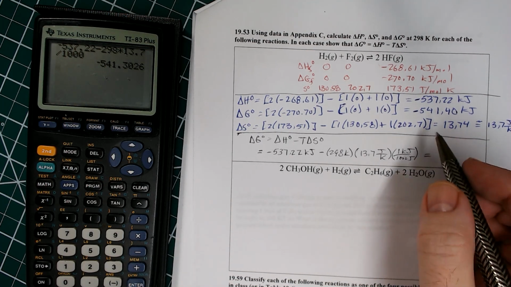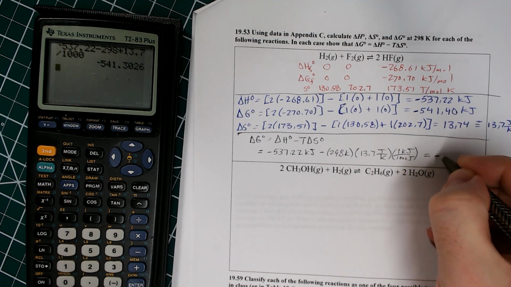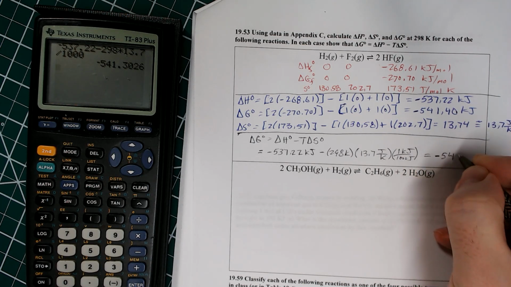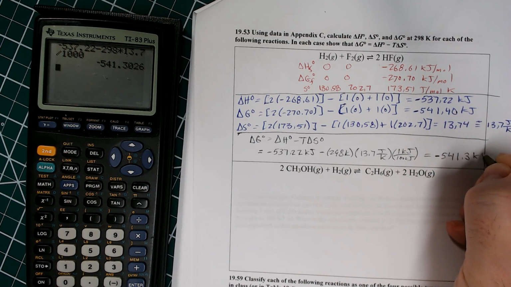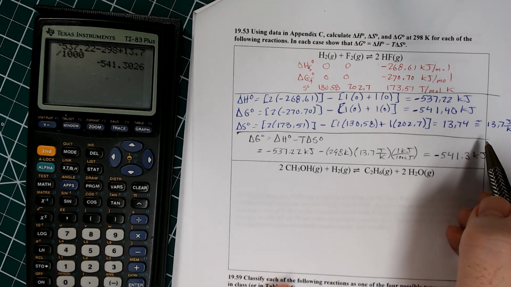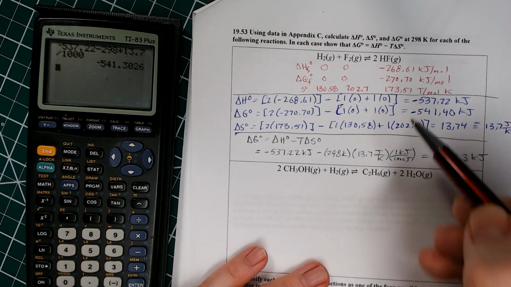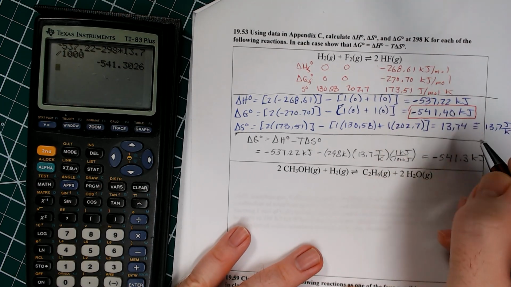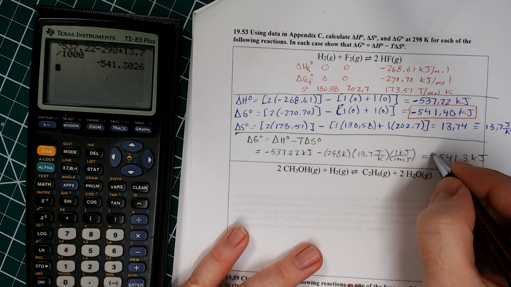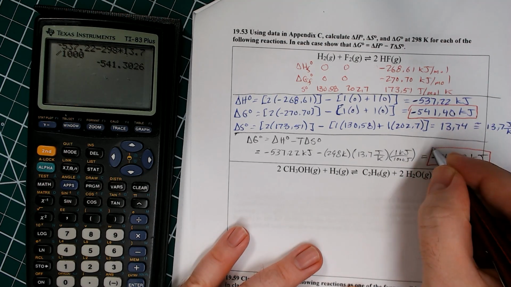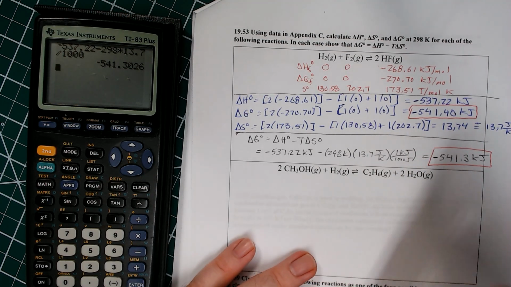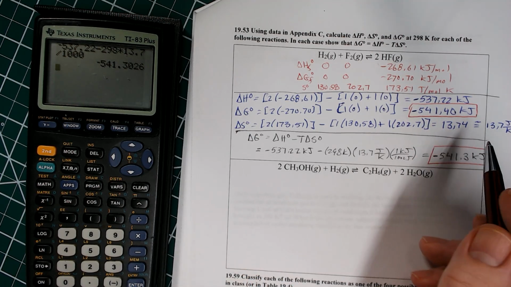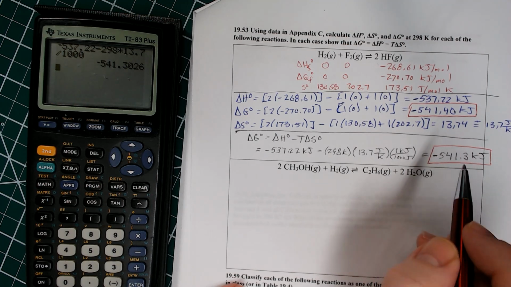And that gives us negative 541.3 kilojoules. And if we go back up here and compare that, the delta G value we got when we used delta G of formation was negative 541.4, and here we got negative 541.3. And I think everybody would agree that those are very, very close to each other.